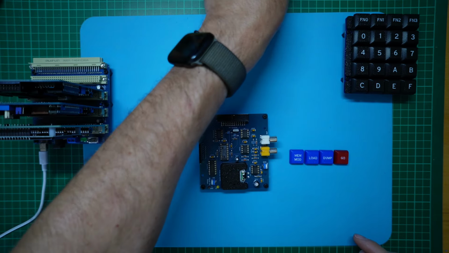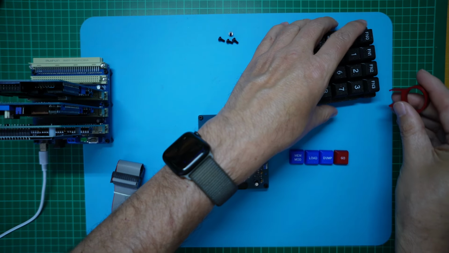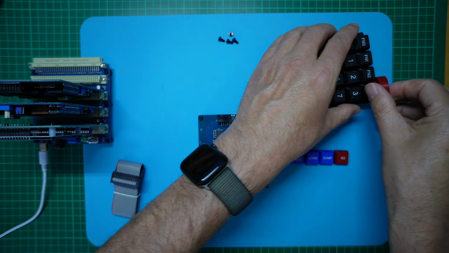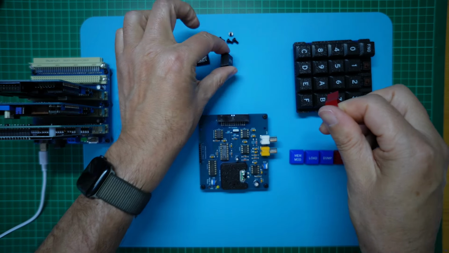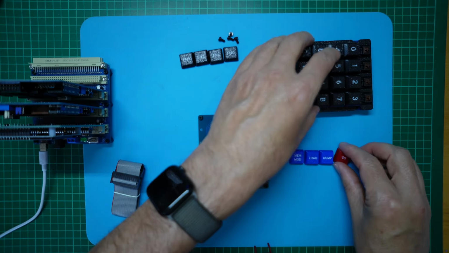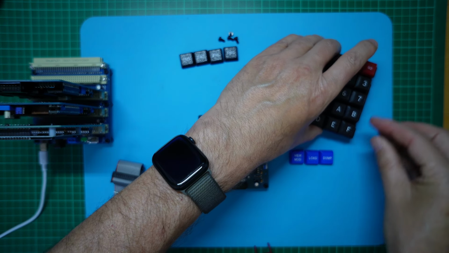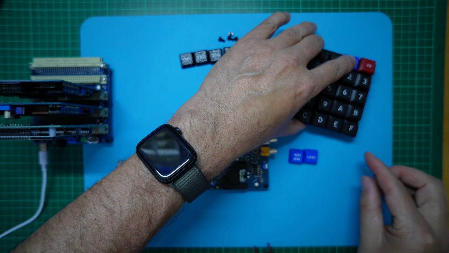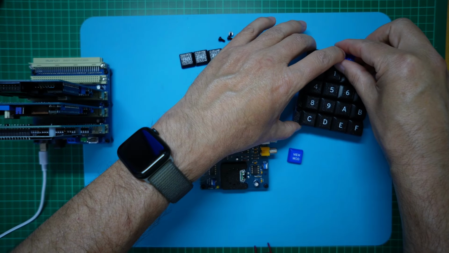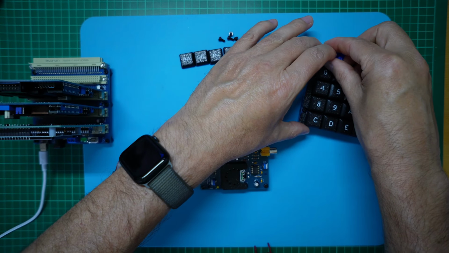So if I grab a keycap remover, let's get the function key keycaps changed over. So go is function 3, dump is function 2, load is function 1, and memod is function 0.